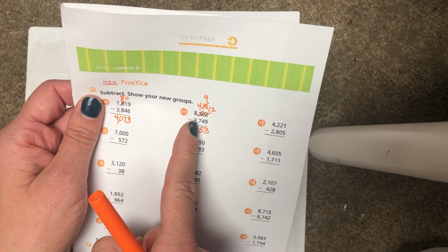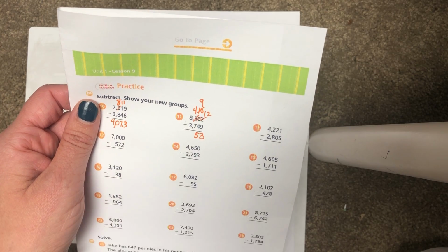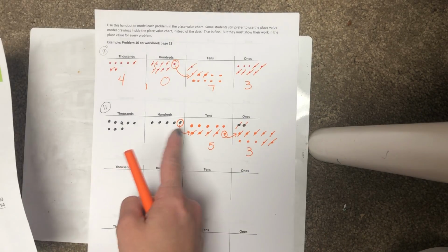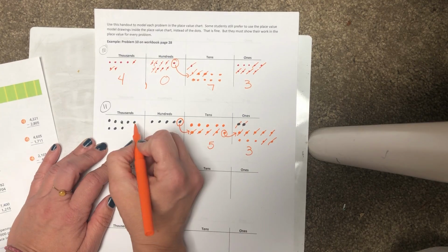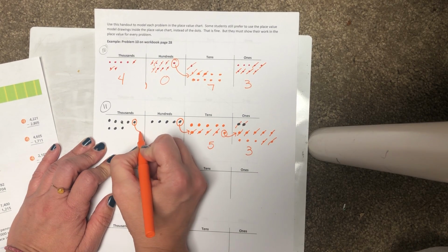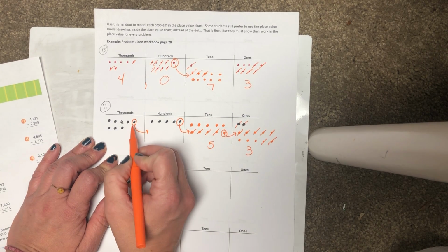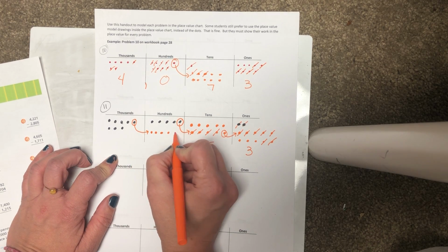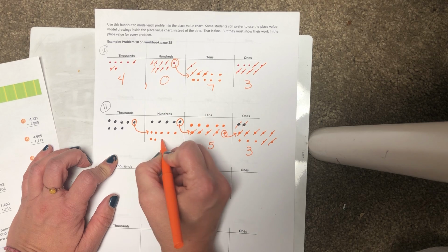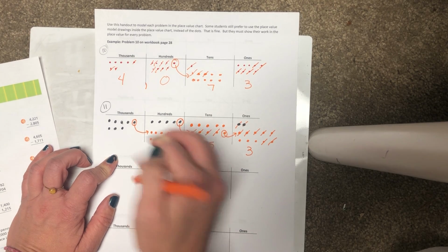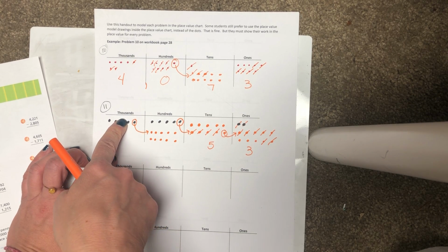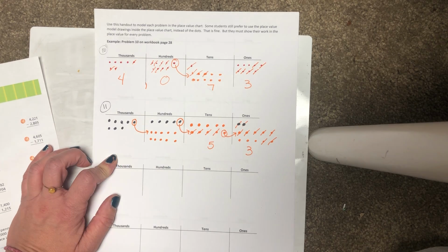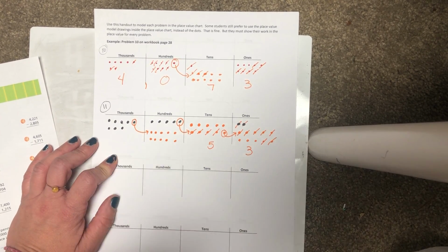Now I'm in the hundreds, and it wants us to take away 7 hundreds. Well, I only have 4 hundreds available, so that's not enough. So I'm going to borrow from the thousands. 1,000 is 10 hundreds. So we talked about that pattern that we see. Every time we're borrowing 1 from a larger place value, it's going to be ungrouped into 10 in the place value that's right next to it.